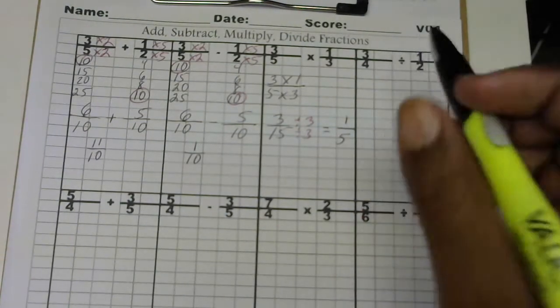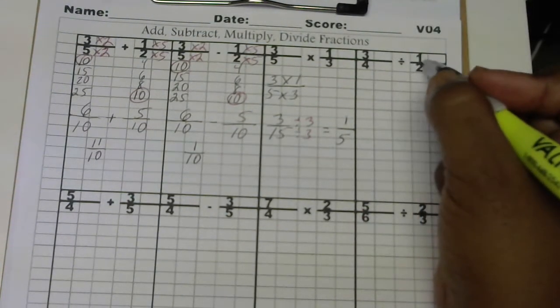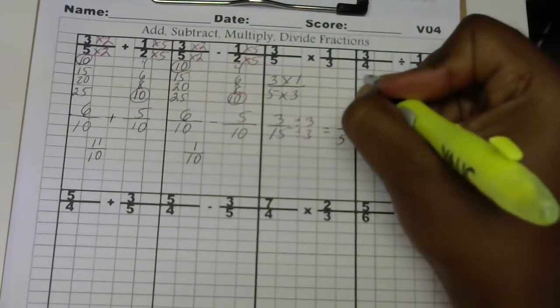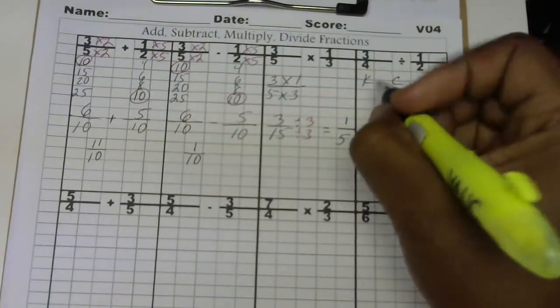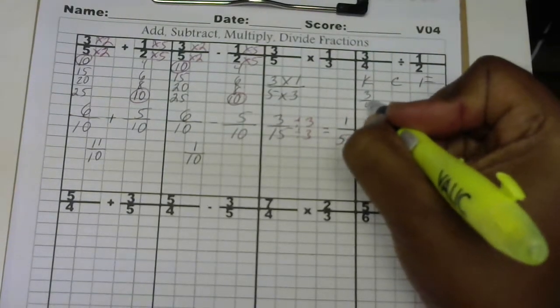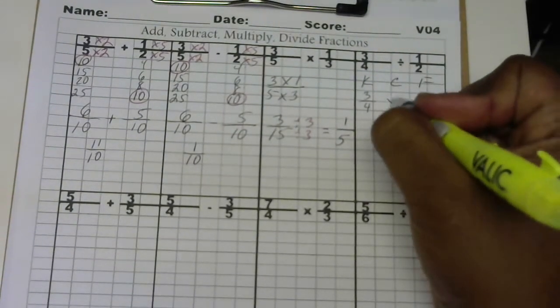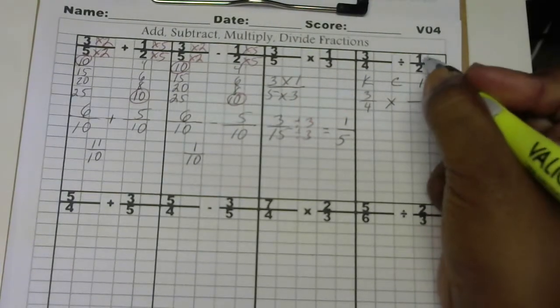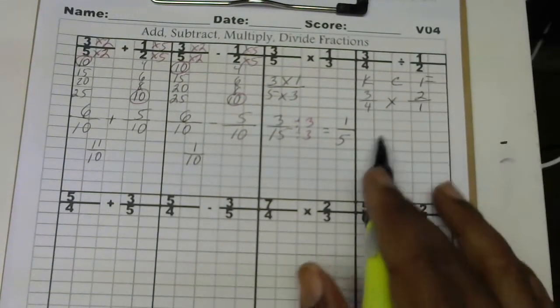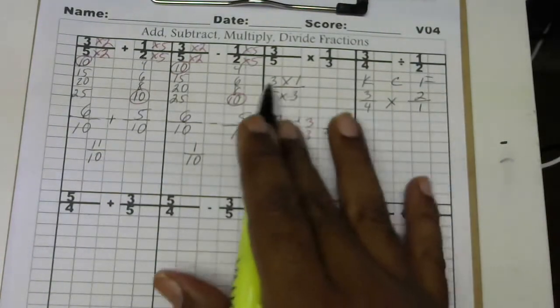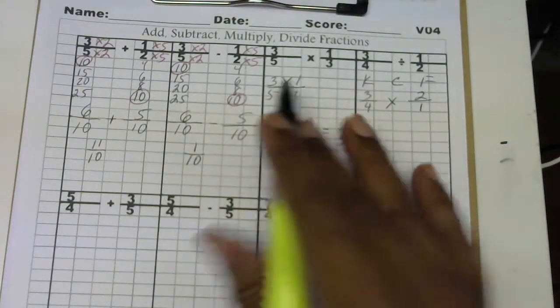Okay, next. We have a 3/4 divided by 1/2. Well, for division, we're going to do keep, change, and flip. So we're going to keep our 3/4 as is, but change this to multiplication. And the 1 over 2 flips over to a 2 over 1. Now, since this is multiplication, the rule for multiplication is put all the numerators together and multiply them.